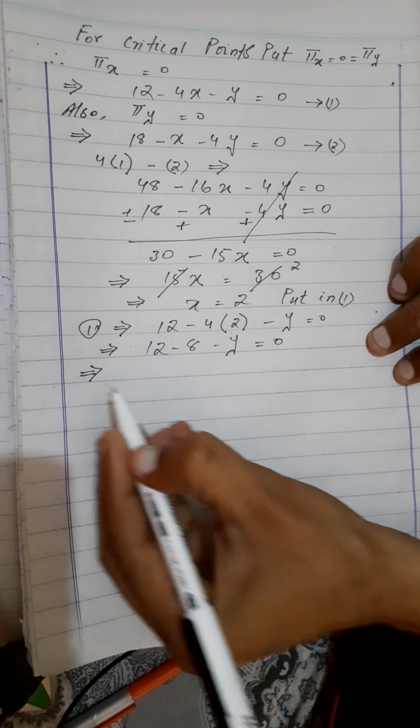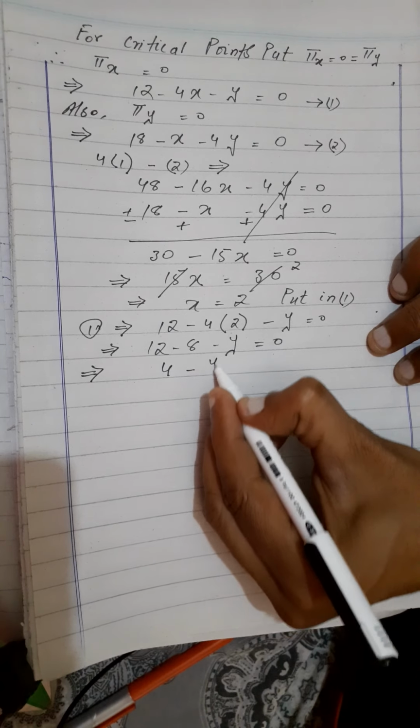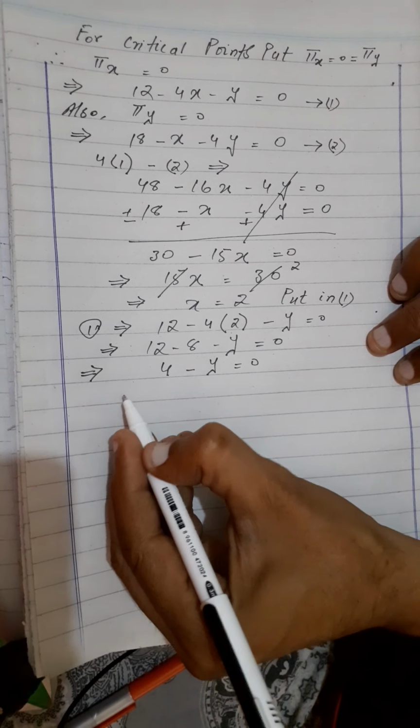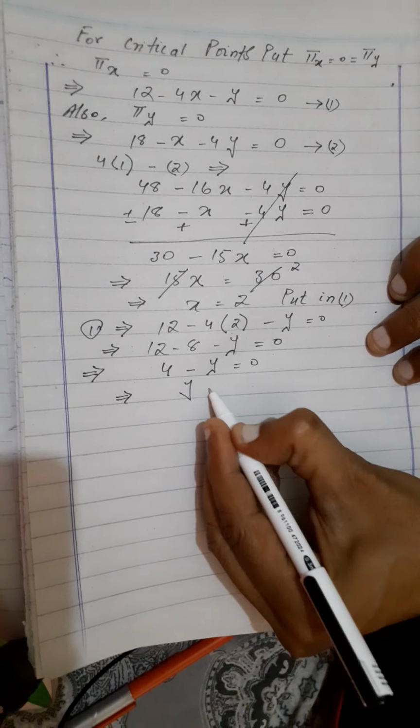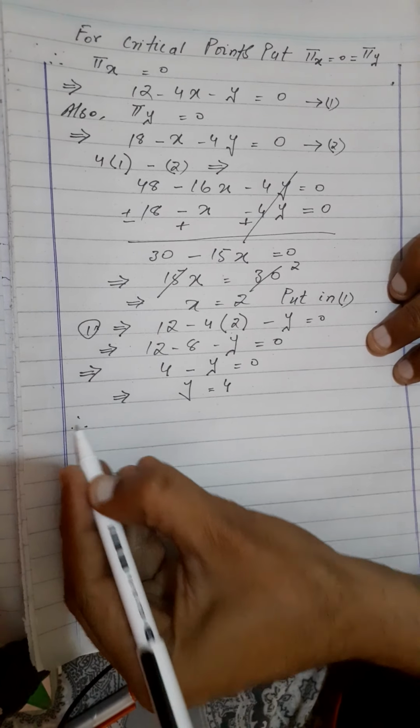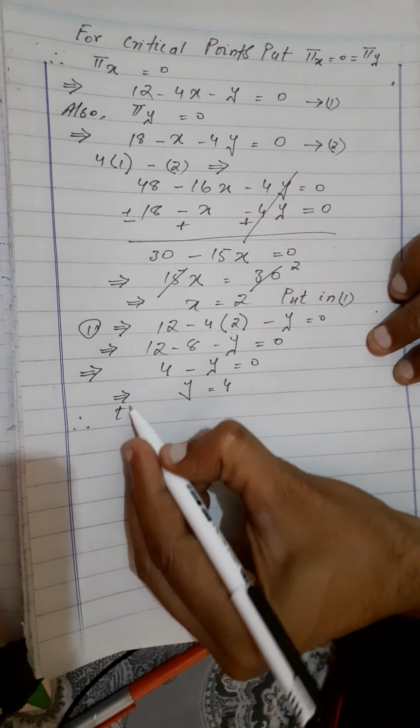This implies that 4 minus y equals 0. This implies that y equals 4. Therefore, the critical values are x equals 2 and y equals 4. These are the critical values.